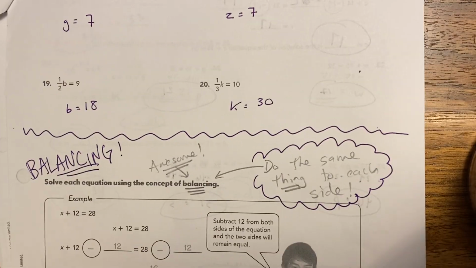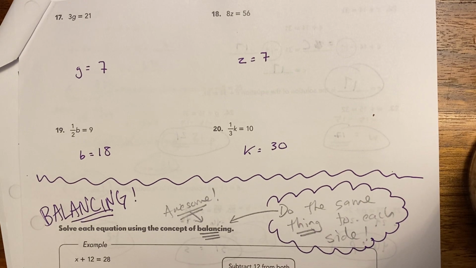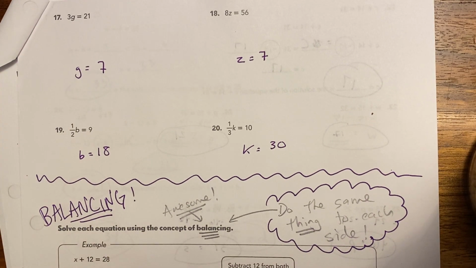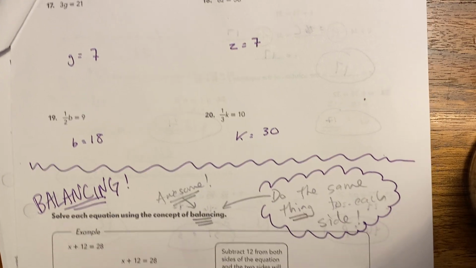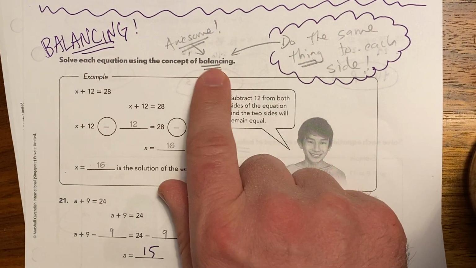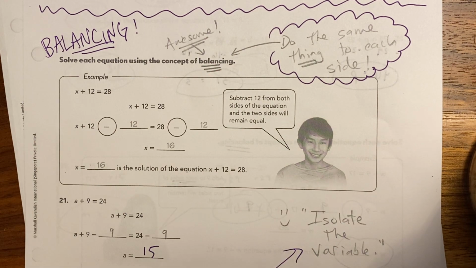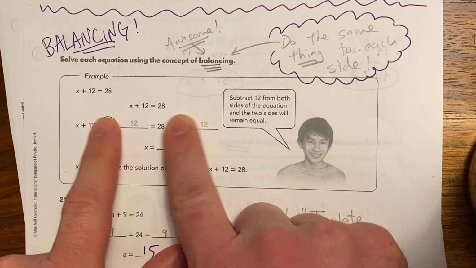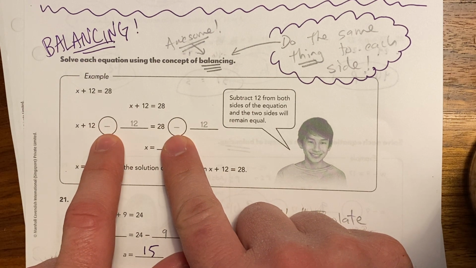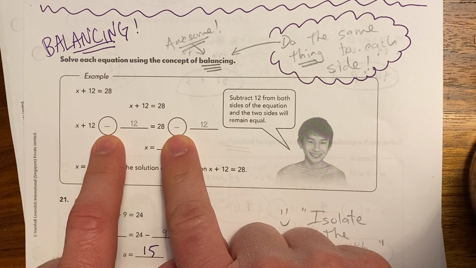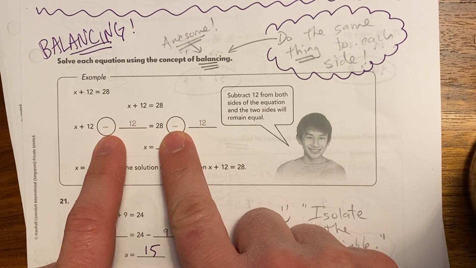Anyway, here's some final answers. 17, 18, 19, 20. I really didn't like that section 8.1, the first half of it, but it's leading you into balancing. Yay, balancing. This is what algebra is all about. Balancing equations. Trying to isolate the variable, often on the left, but not always, and doing the same thing to both sides. The circle always means you put in an operation. That's going to come up later in the pack when things get more confusing. So you circle, you put in an operation.